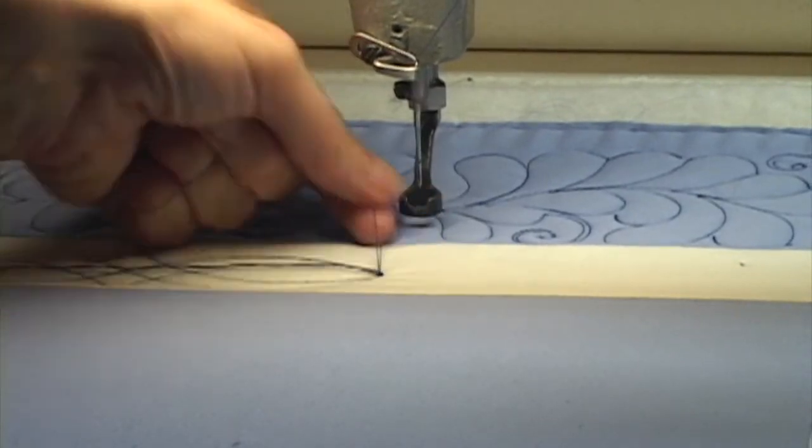Does the stitch to start, and now it'll stitch the other side.